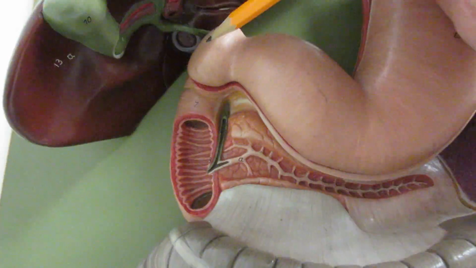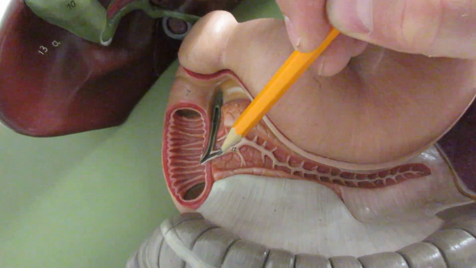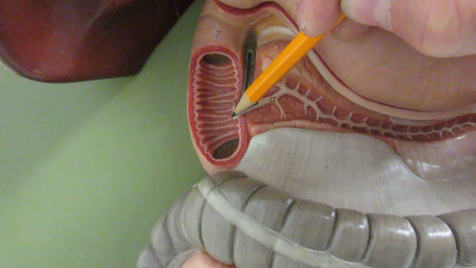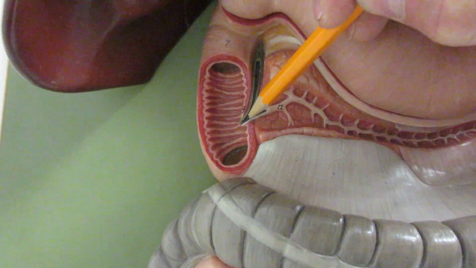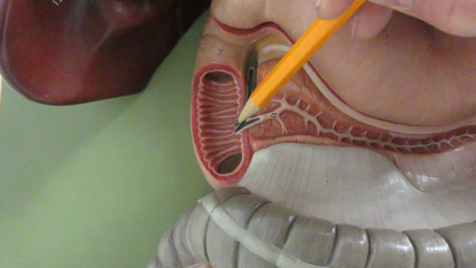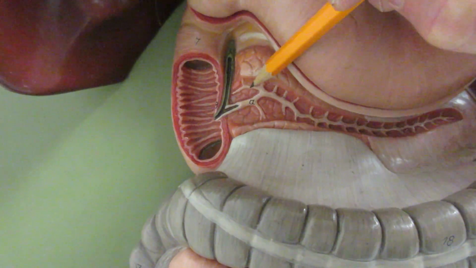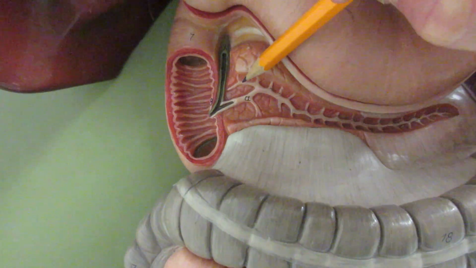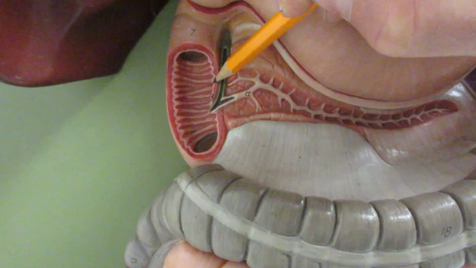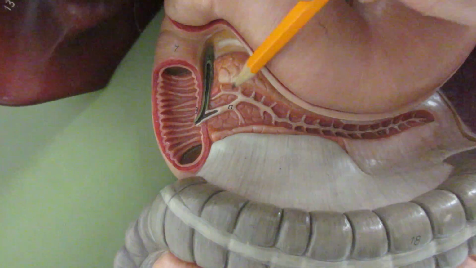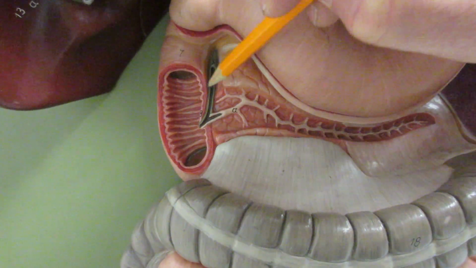It then passes down the bile duct, meets up with the pancreatic duct right here, and there's this little bump. This is called the major duodenal papilla. That's where bile and pancreatic juice are released into the duodenum. There's this additional duct called the accessory duct, and it has its own opening into the duodenum. It's called the minor duodenal papilla. This duct does not meet up or converge with bile.